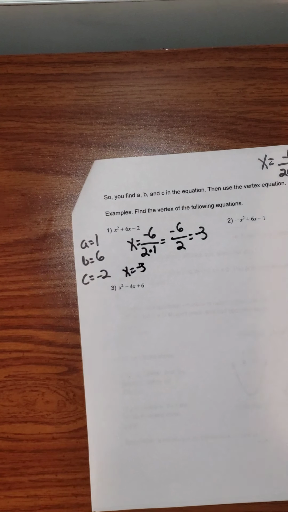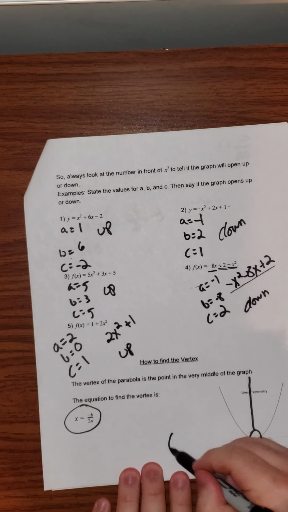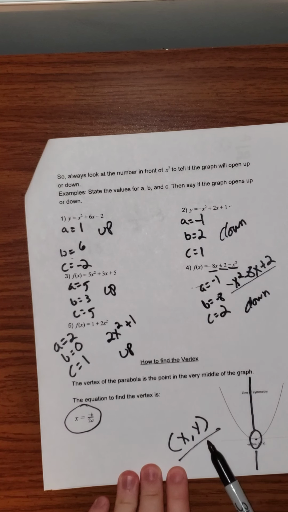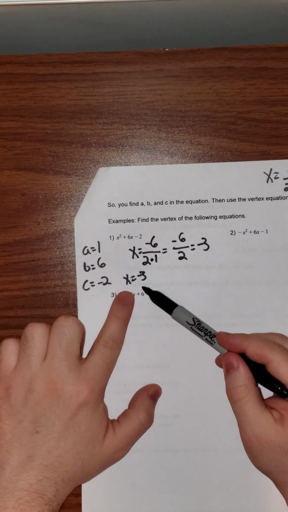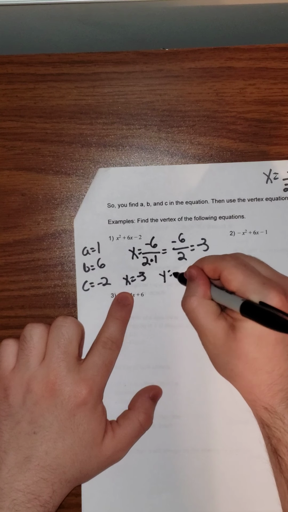Okay. So this part might be a little different, a little challenging, okay? We got one number, x equals negative 3, but that's not the vertex. It's only half of it, okay? If I flip back to this page, okay, the vertex is a point on the graph, right? That means it's a coordinate. It's an xy coordinate. What I just found is the x coordinate. So I found half of that point. I need the y.